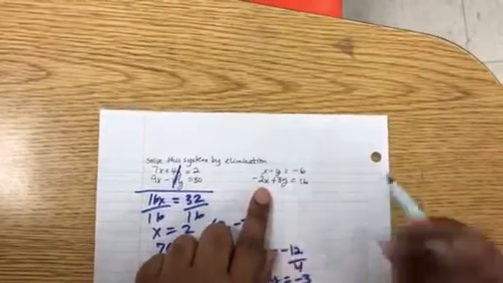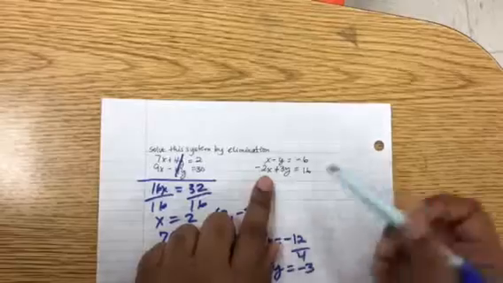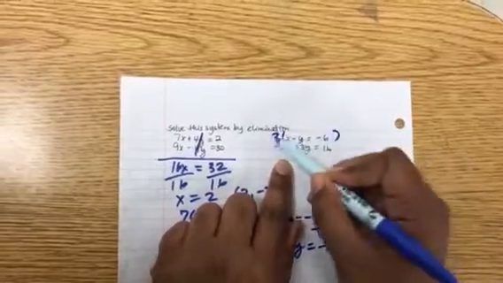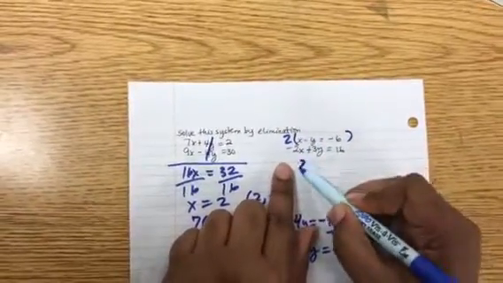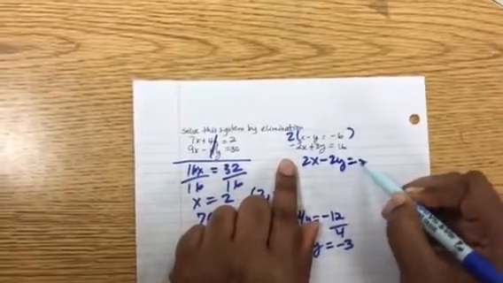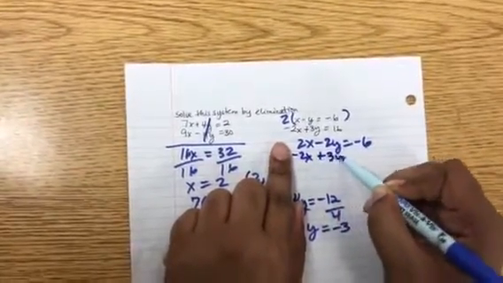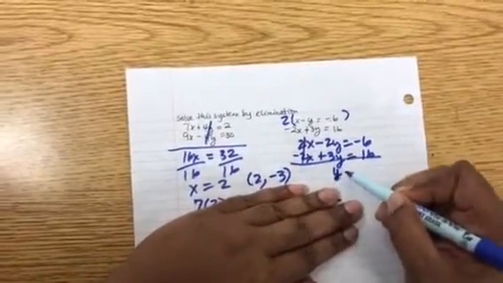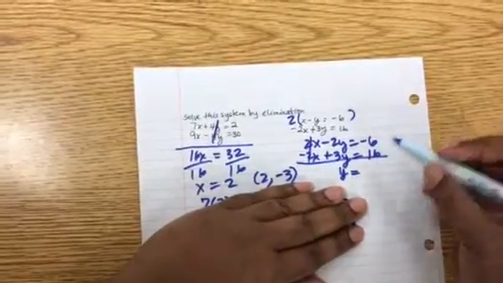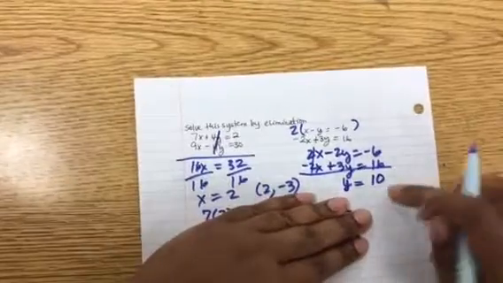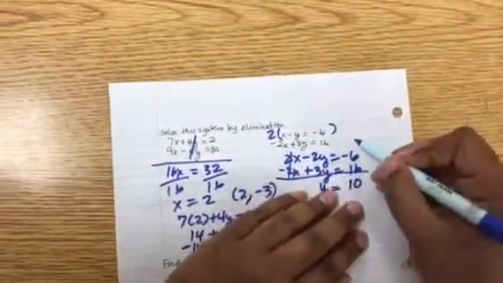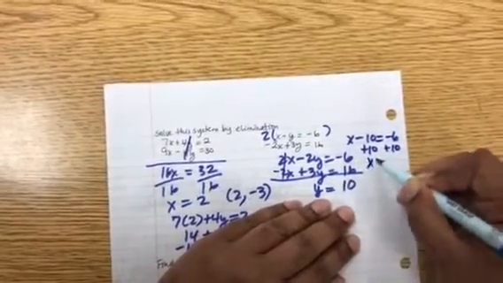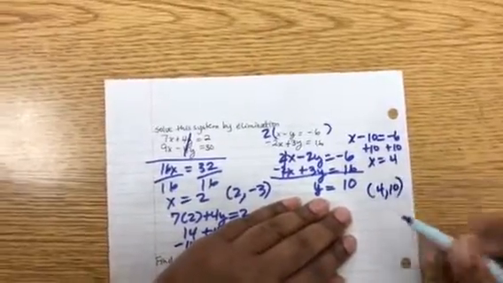Next, we have this one right here. I know I'm zooming, but stop and rewind if you have to. You can multiply the top. I'm deciding to cancel out the y's. I'm going to multiply the top by 2. So the new first equation is going to be 2x minus 2y is equal to negative 6. Just rewriting my bottom equation. These cancel. You get y is equal to 10. All right, so now that I know that y is 10, I'm going to plug it into this top equation. x minus 10 is equal to negative 6. Add 10. x is equal to 4. My coordinate is 4, comma 10.